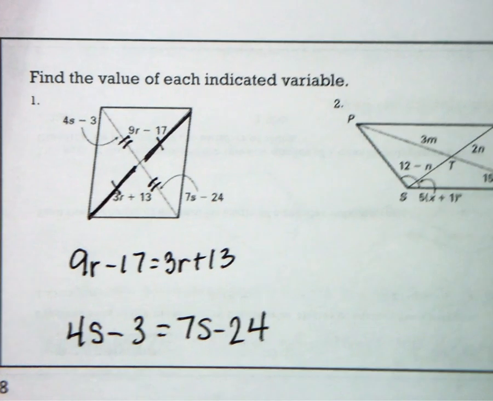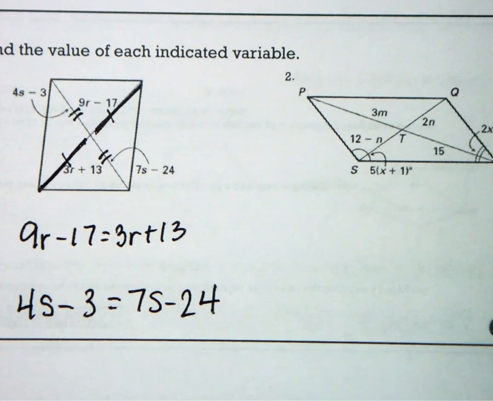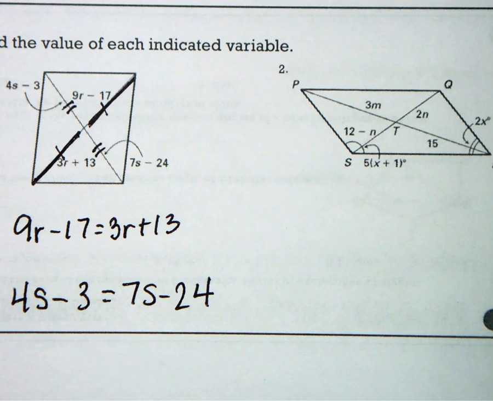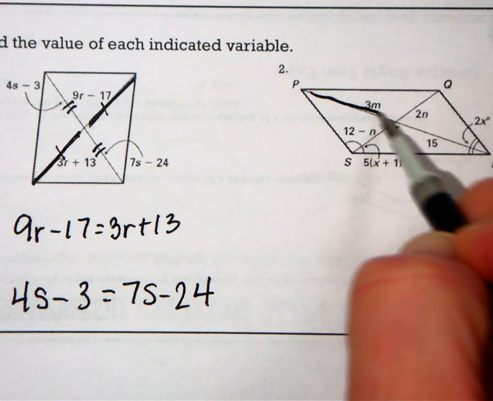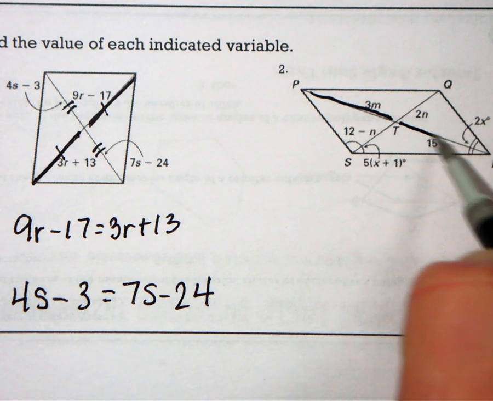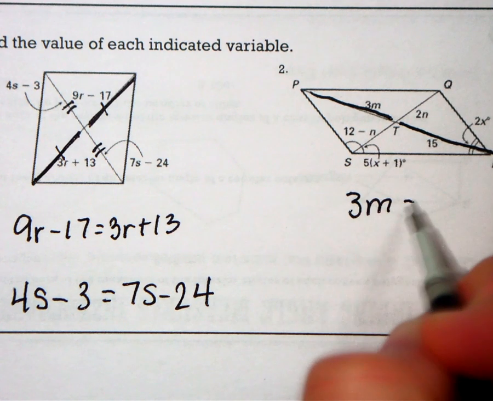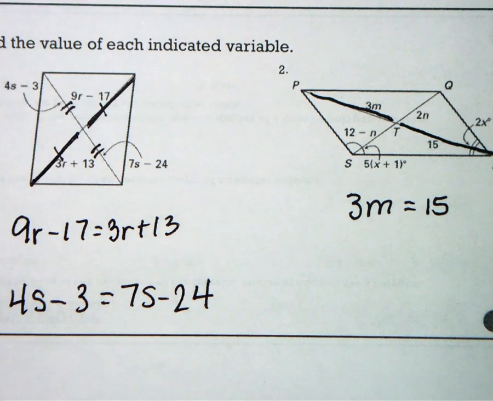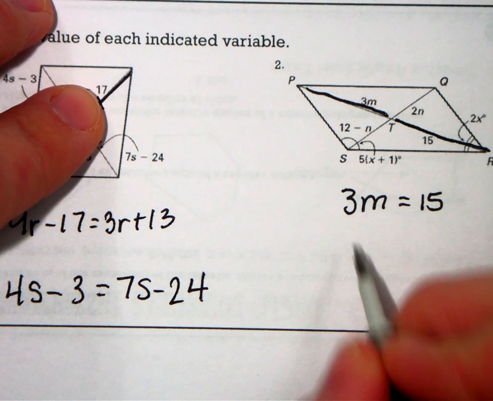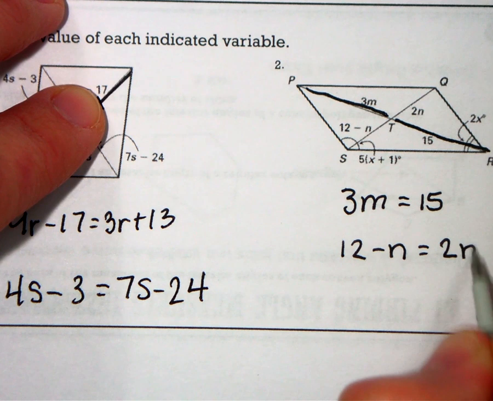And then the second picture is just kind of there to muddy up the picture a little bit and make it look a little bit more confusing. But it's still the same stuff. Okay, so here we have 3m. 3m is this length along the diagonal, and 15 is this length along that diagonal. So we would have 3m is equal to 15. And then we would have 12 minus n is equal to 2n.